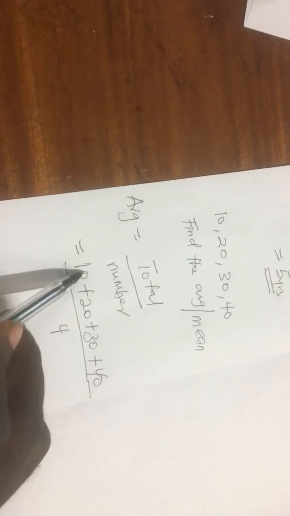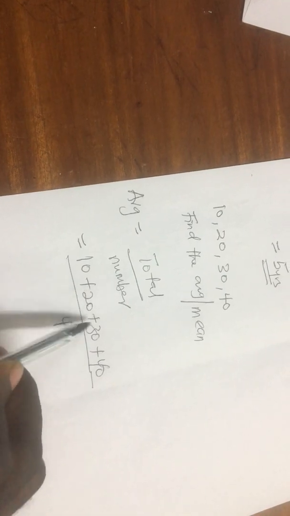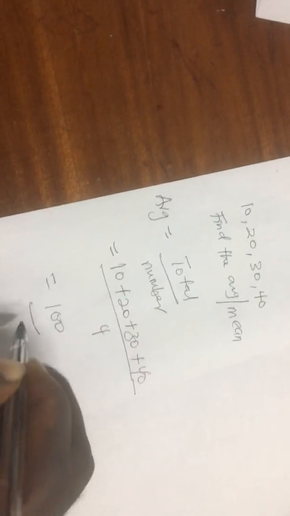So let's add 10 plus 20 is 30, this is 60, 100. So it will be 100 over 4. And 100 divided by 4 is 25. So the average for this is 25.